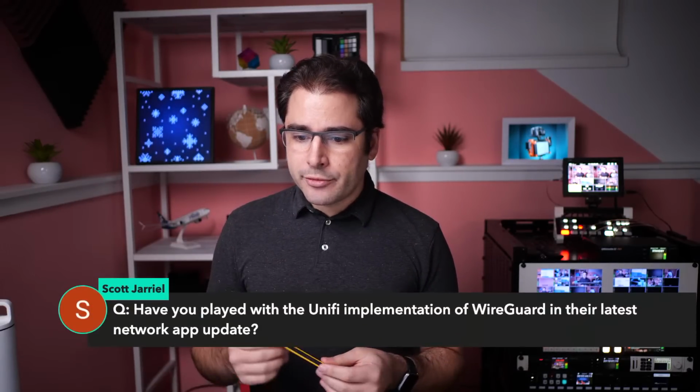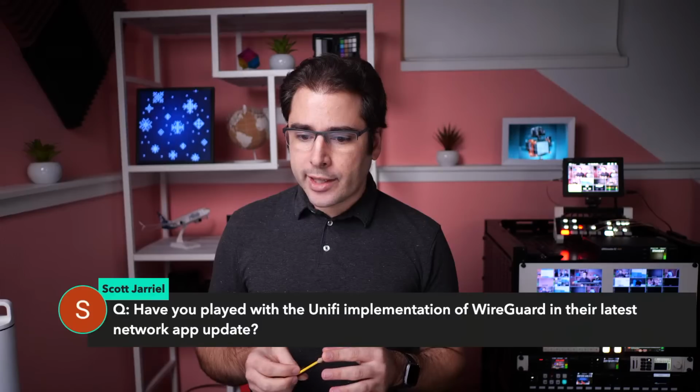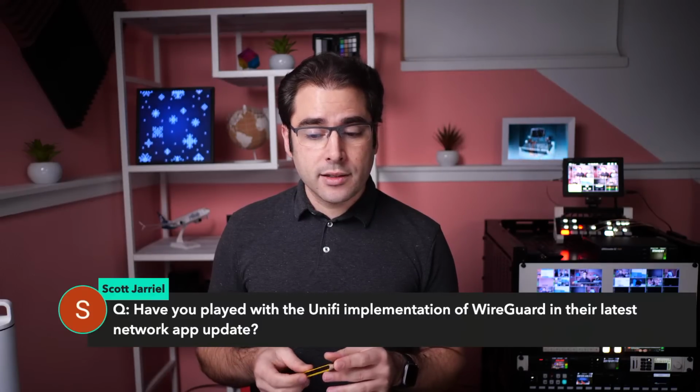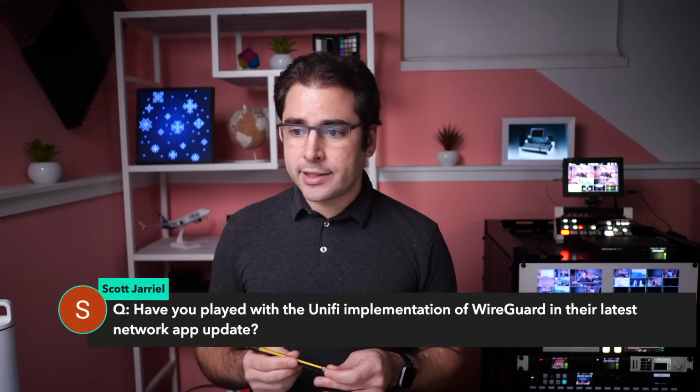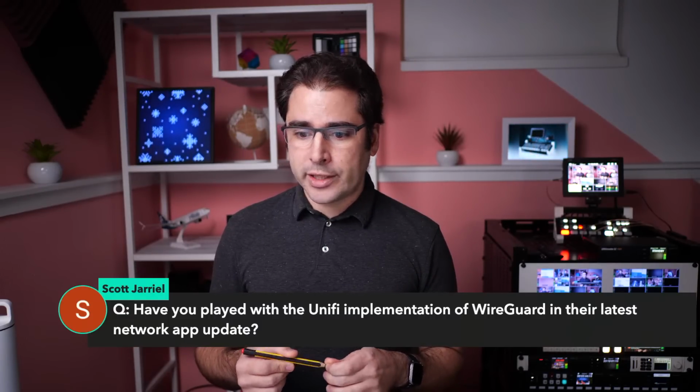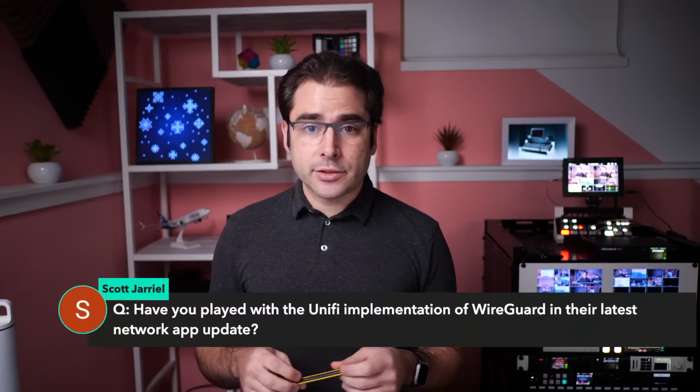Scott says, have you played with the Unify implementation of WireGuard in their latest network app update? I have not. I will check it out. I actually hadn't seen that yet. I haven't updated mine in a couple of weeks. That's interesting. I'll take a look, because right now what I'm doing is running a Raspberry Pi on each end at home and here, and those are running WireGuard. And then I have static routes set up on each of the Unify routers to each other's Raspberry Pi.